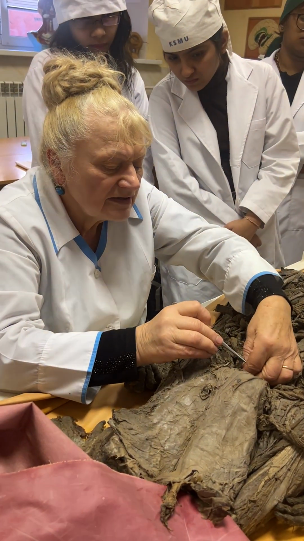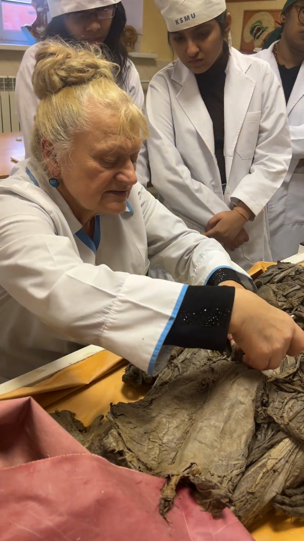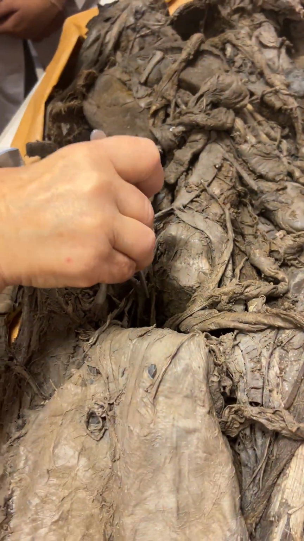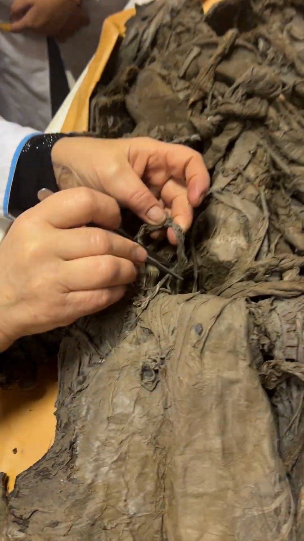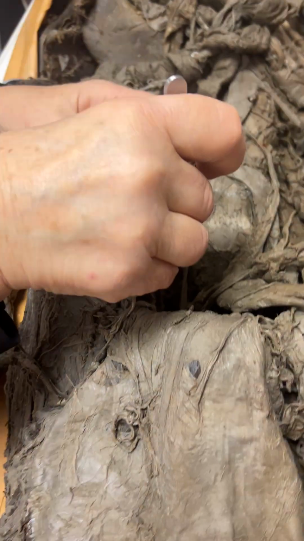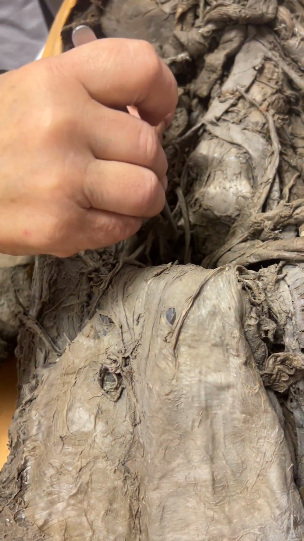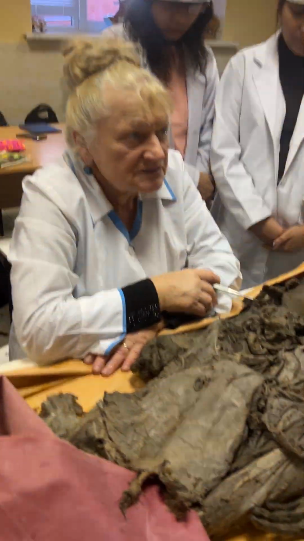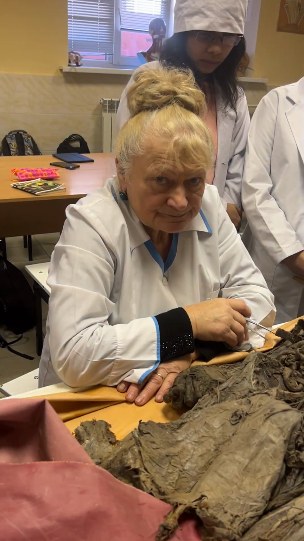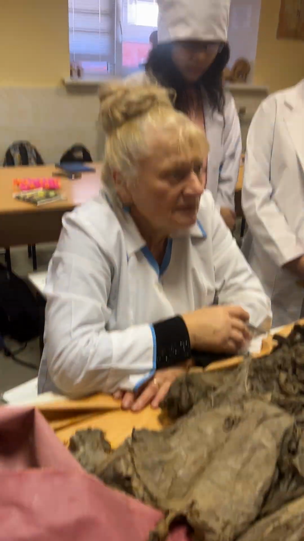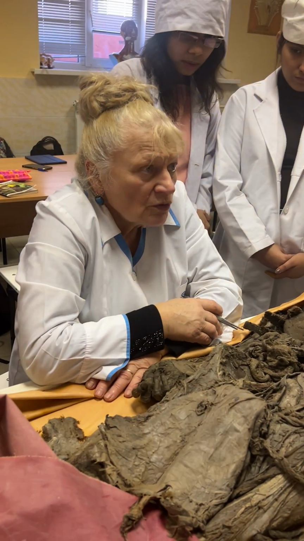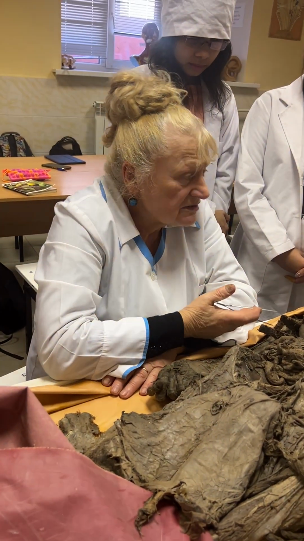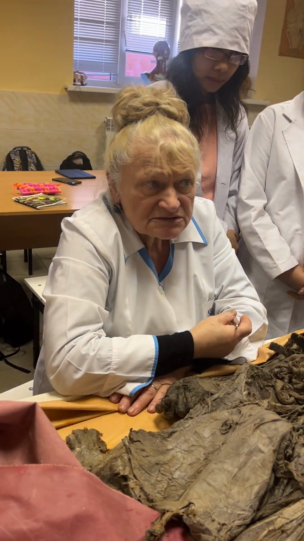Another branch is the internal iliac artery. The internal iliac artery gives a posterior trunk, whose branches are cut here, and an anterior trunk. The posterior trunk gives only parietal branches. What do parietal branches supply? Why are they called parietal? They supply walls, and walls are formed by muscles and bones.